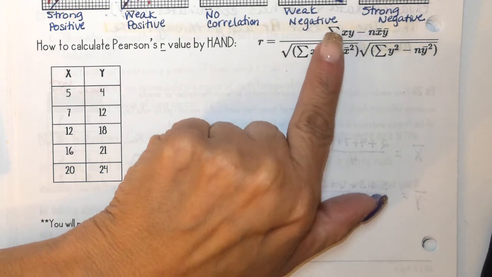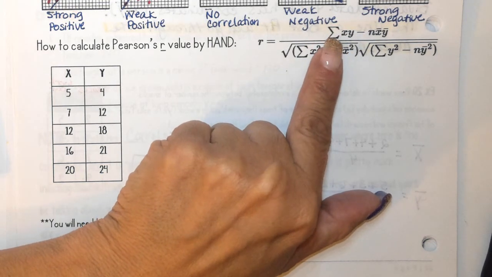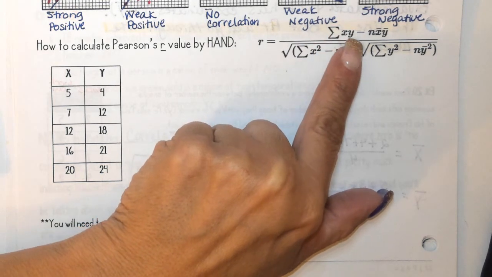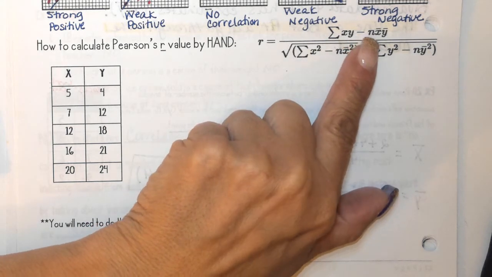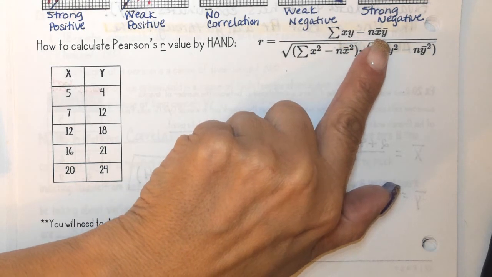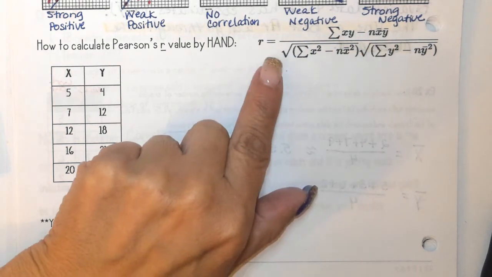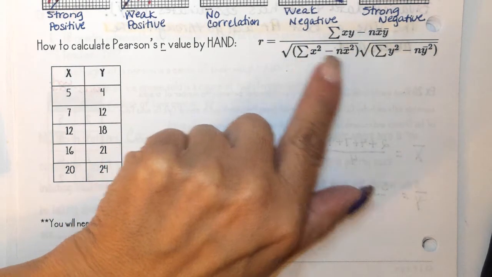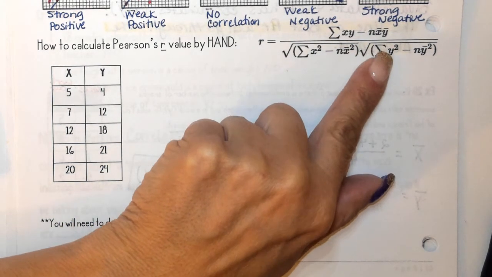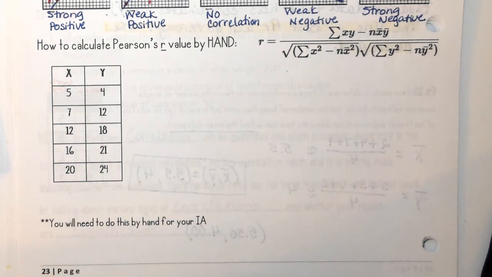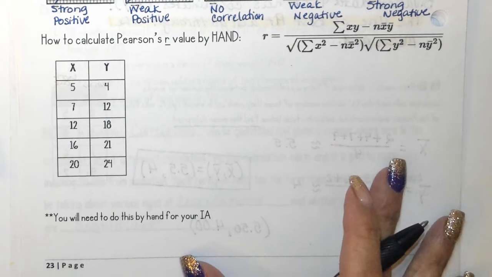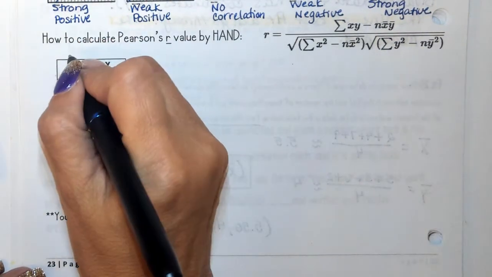You know the terminology. The sum means we're going to sum up x times y minus n times x bar times y bar, meaning the average, and then we're going to take the square root of all of this and multiply it by the square root of all of this. Okay? So we're going to do it by hand, but we're going to do it with the help of our calculator as well. So here we go.